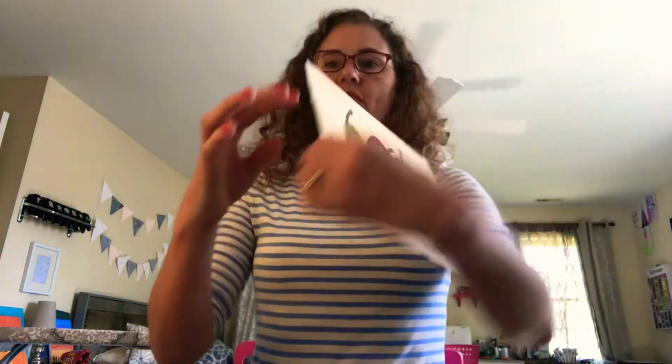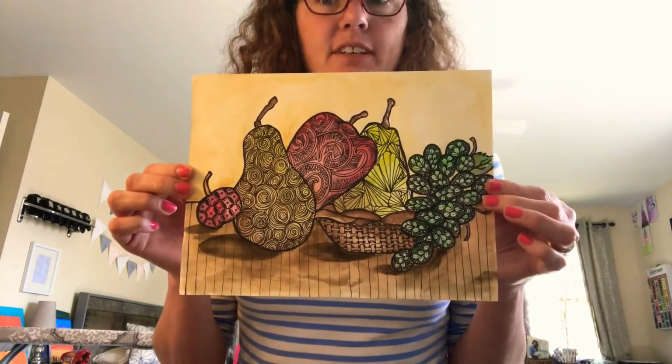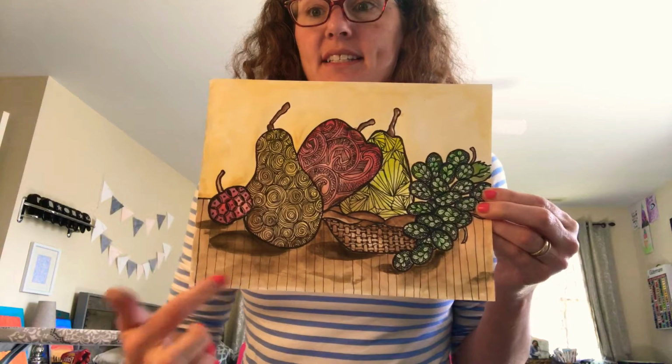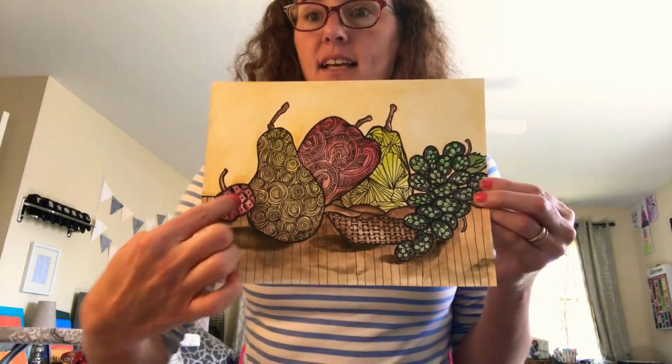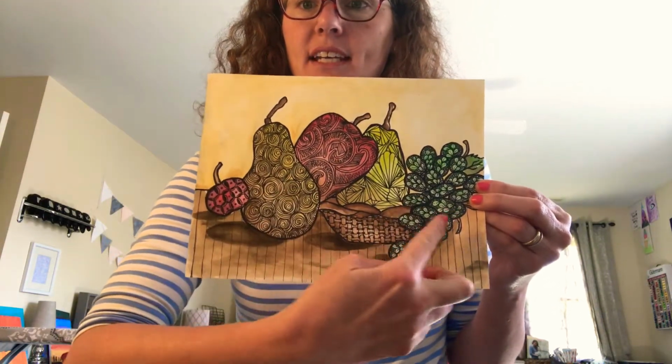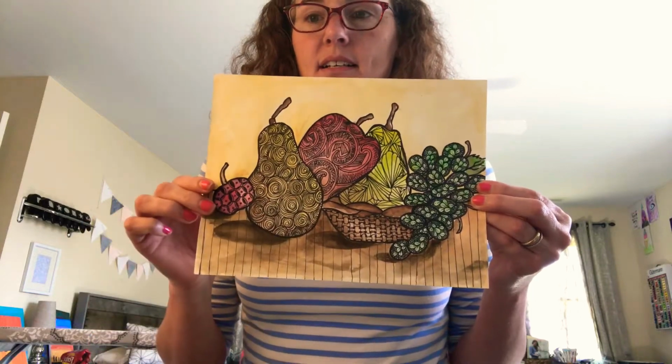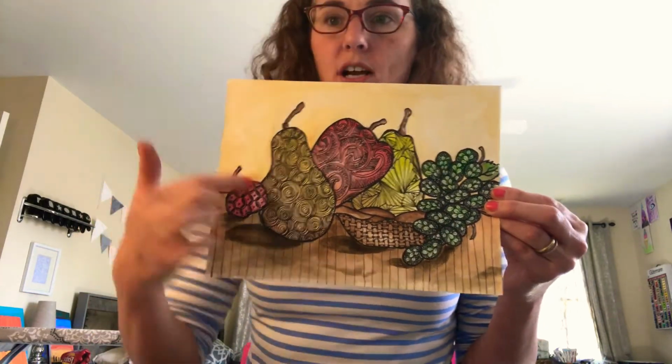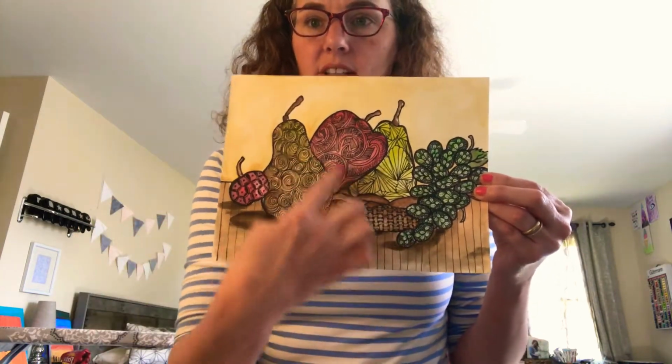I also created this still life using Zentangles. See the lines and the patterns that are in each shape? And then I added watercolor on top of it to add the color and the shadow.